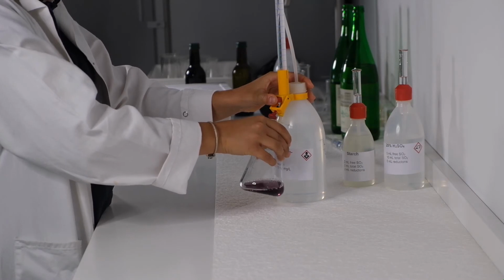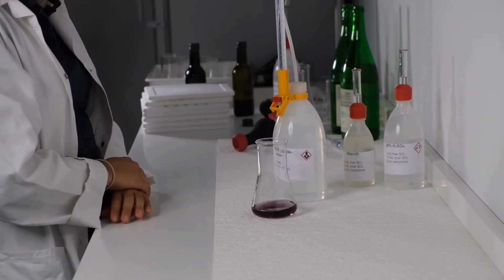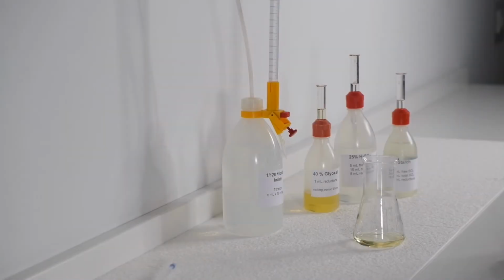The blue staining must remain for 10 seconds. In this case we used 8.7 ml iodine solution. Now we measure the radiotones.